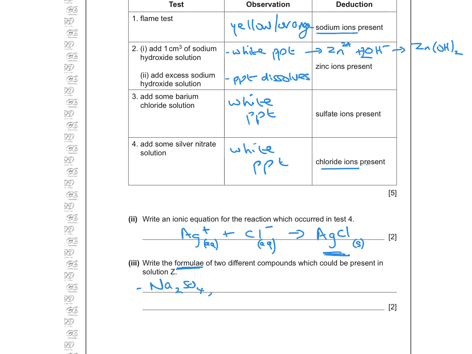You could have sodium and chloride. So that's test 1 and test 4. From test 2, there are zinc ions, so we could have a compound of zinc. And again, from test 3, you have sulfate. So combining test 2 and 3, we could have zinc sulfate.